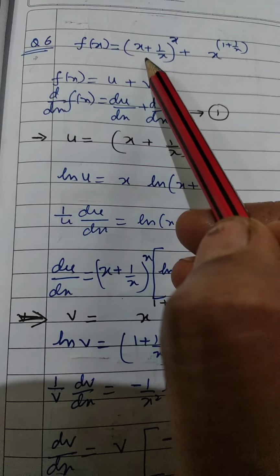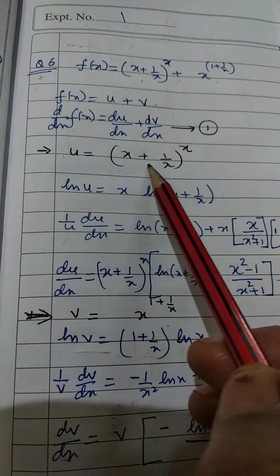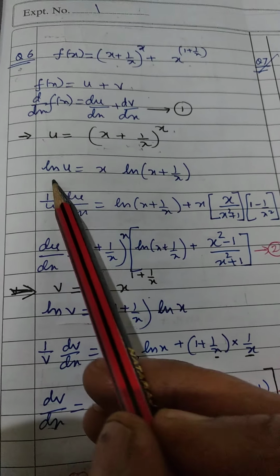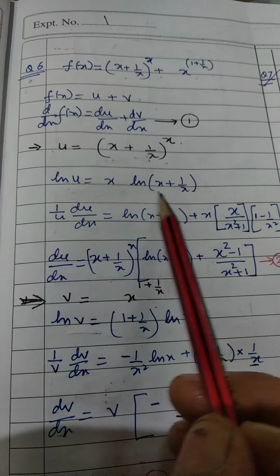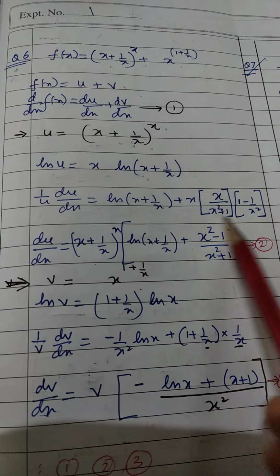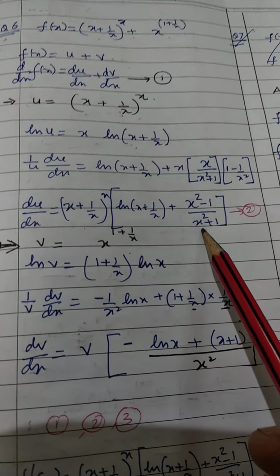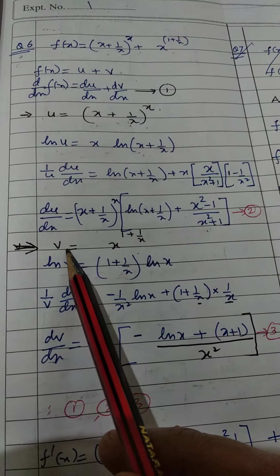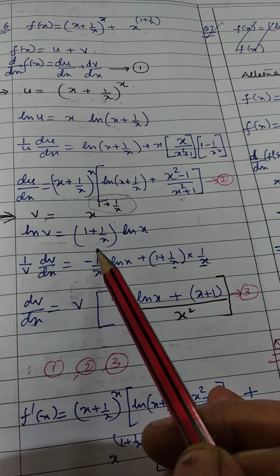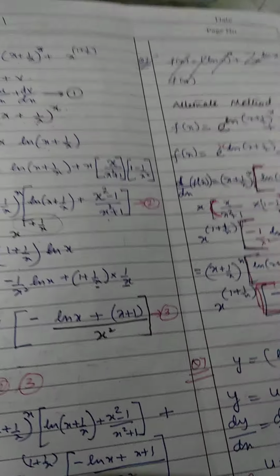Question number 6. We can read this as u plus v. Take up u. U is again fx to the index x. So we can write it as log. We can take log on both sides. Go in for the derivative of the expressions. A little bigger expression, so you'll have to be very careful in handling it. We again will have to take log on both sides to bring the function to the base, and then finally sum it up. The alternate method.